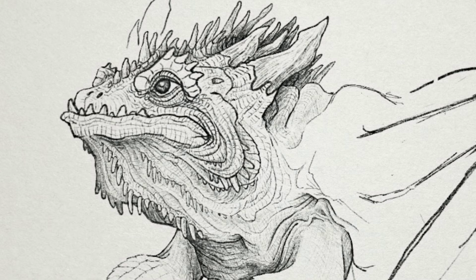The other thought was, with age comes a lot of overgrowth in the horns and in the scales, so I try to make it look like it had these really old, overgrown scales everywhere.